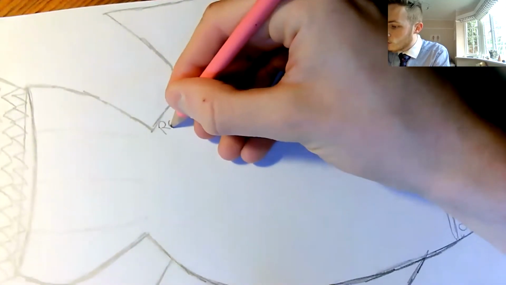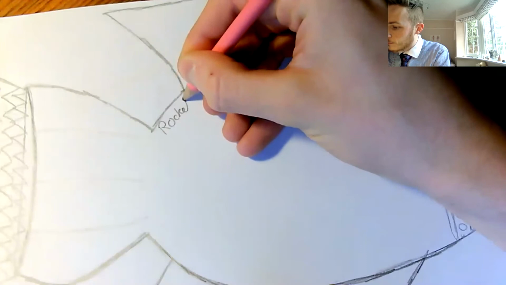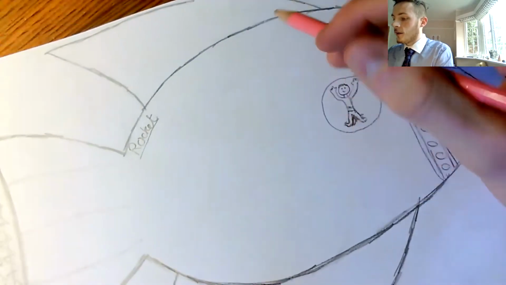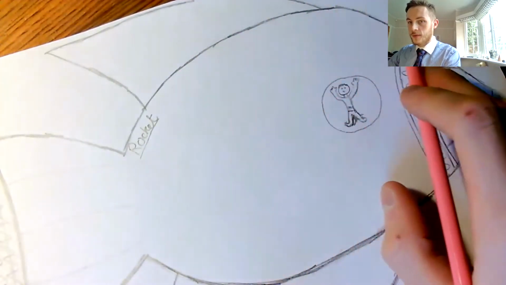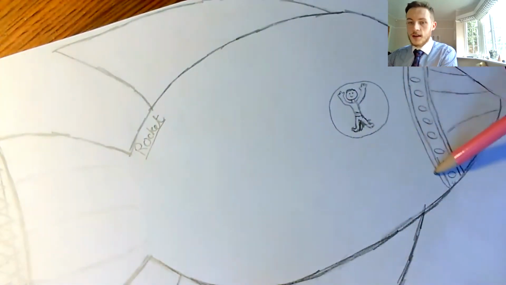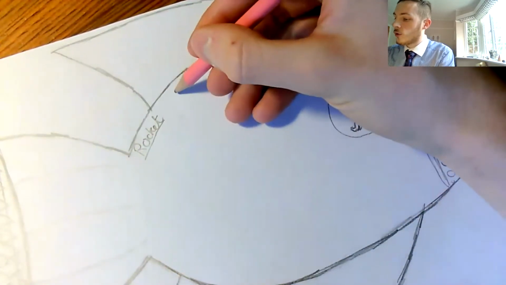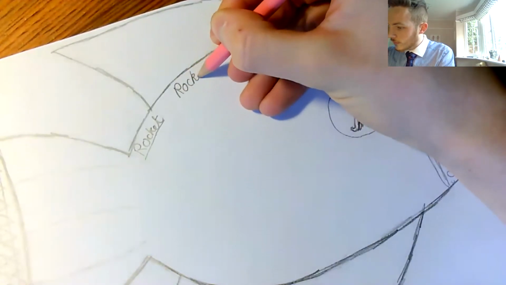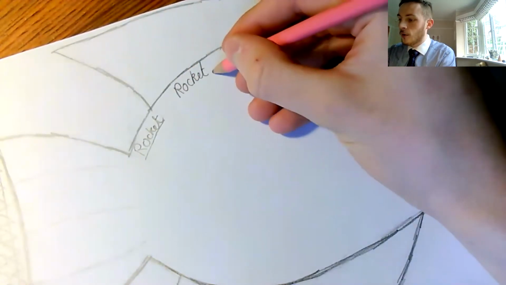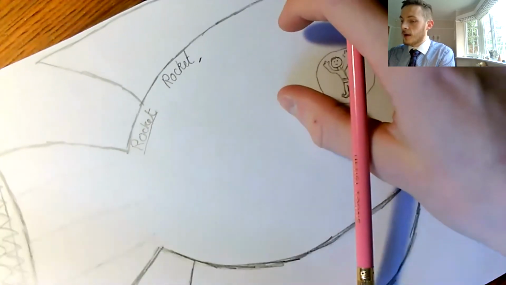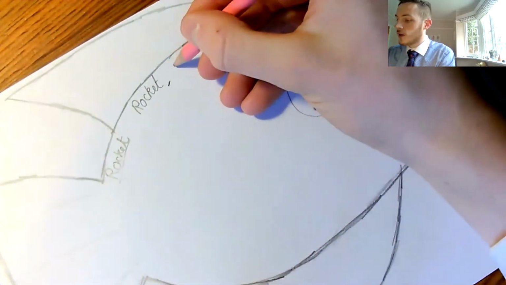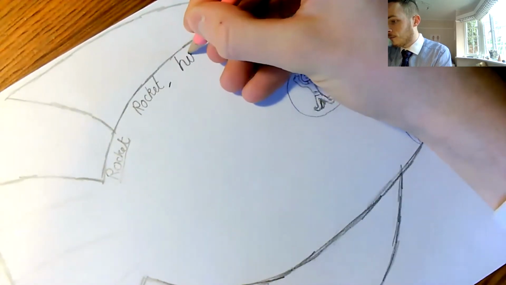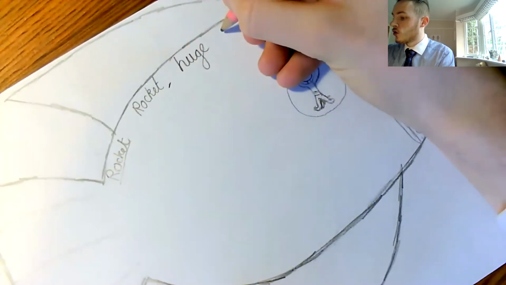So I'm going to write in rocket. There it is. I'm actually going to underline it. There we go. Then I'm going to go all the way around my outside with my words. It starts off by saying rocket. Then I'm going to put a comma in to show that it's the next line. Then I'm going to turn it a little bit and keep following it round. My next line was huge rocket.